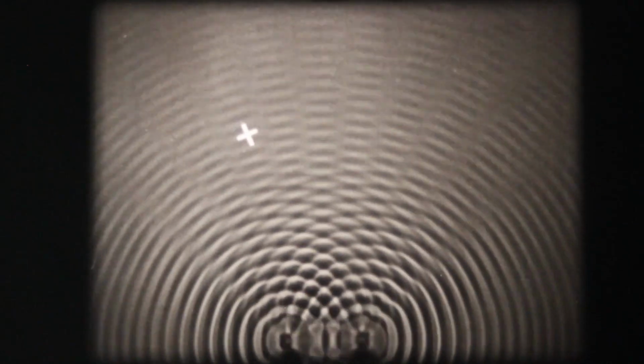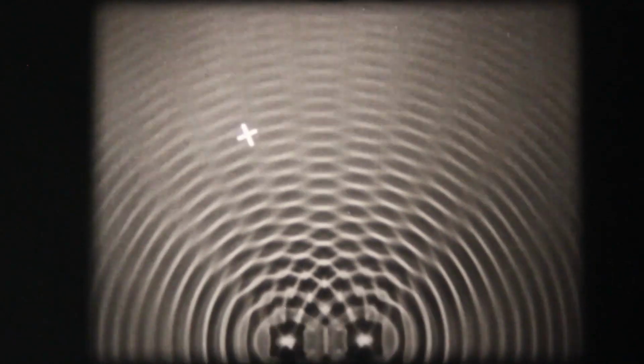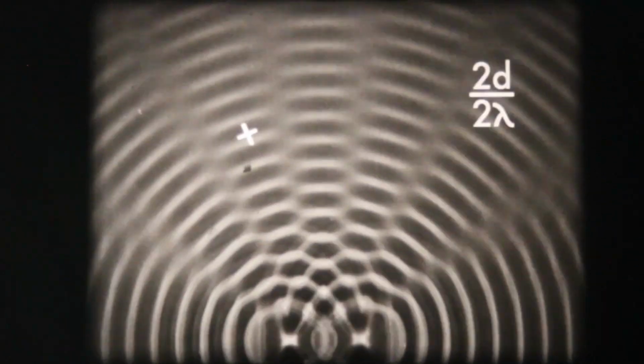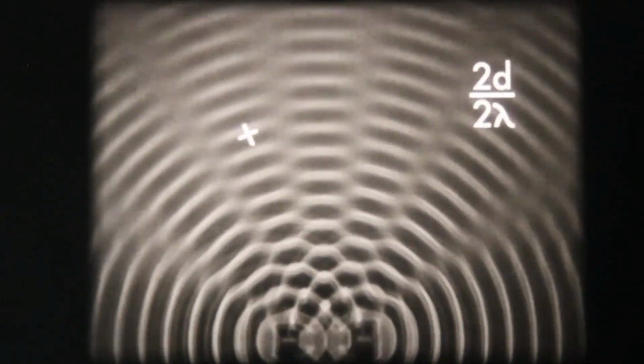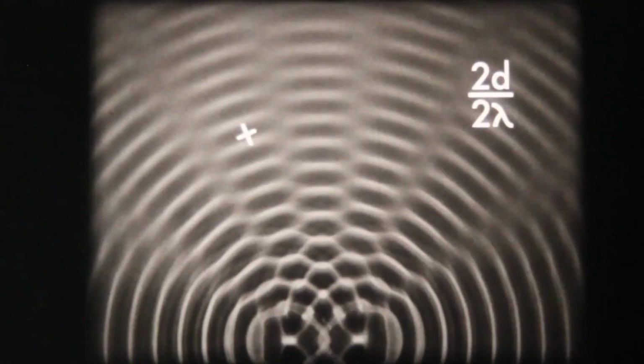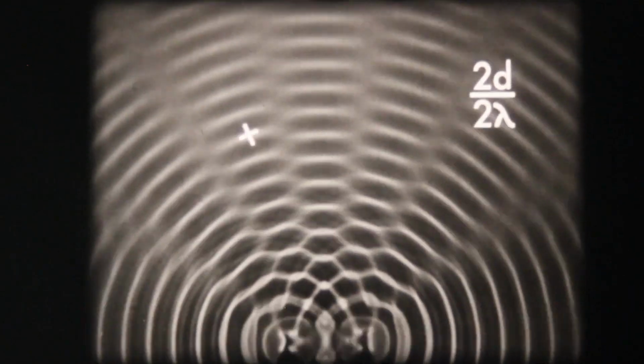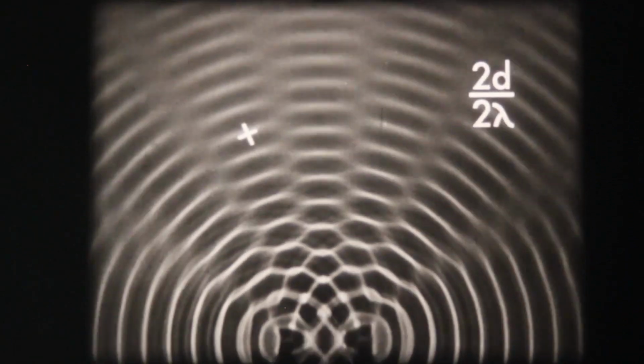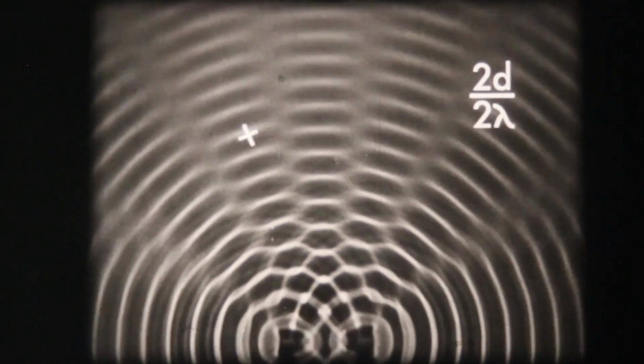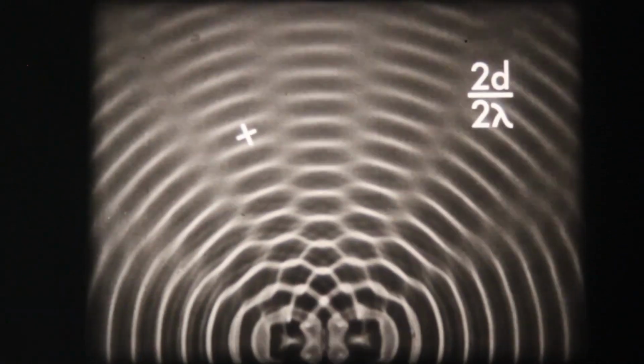Now, this time without changing the separation of the sources, the frequency is lowered slowly until the wavelength is double its first value. There, the pattern is steady, and again the mark lies on the first maximum. The ratio of the separation to wavelength is the same as it was before. The pattern here is the same as it was when the wavelength and source separation were both just half this value. The numbers of nodal lines and maxima here are the same as the numbers here.